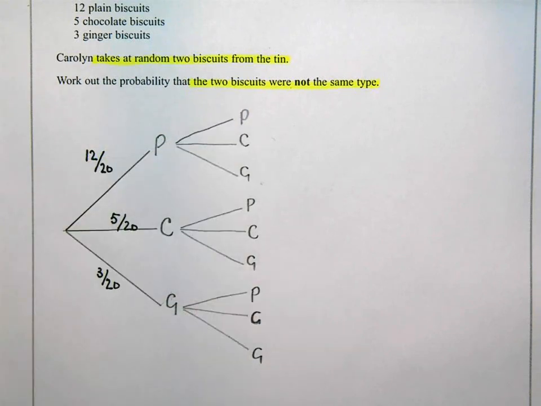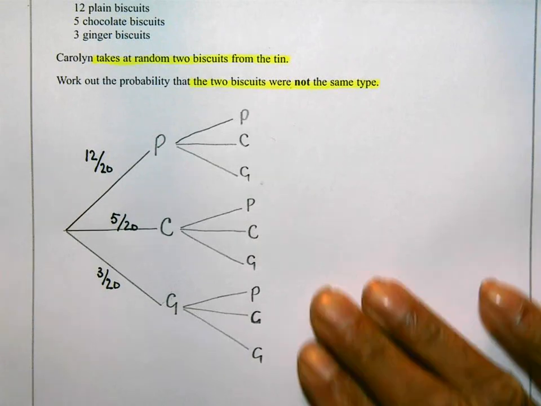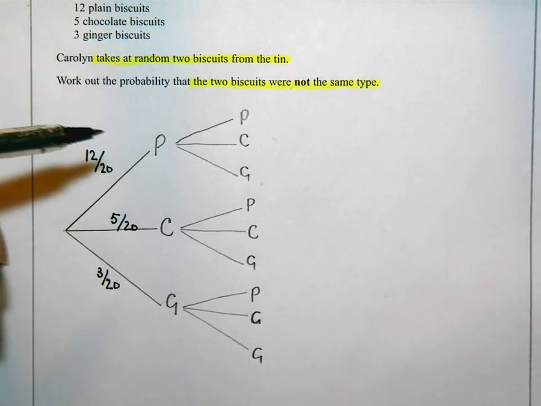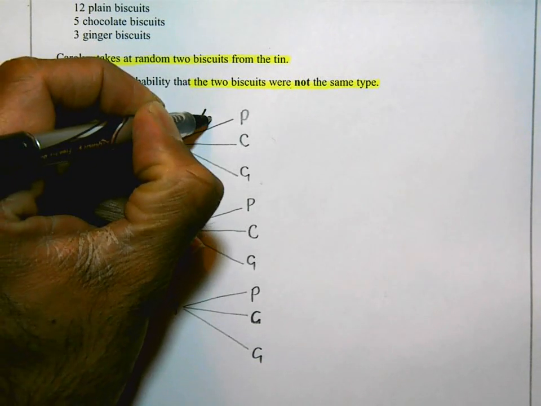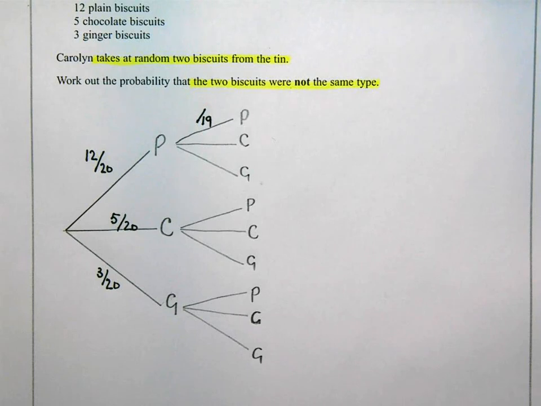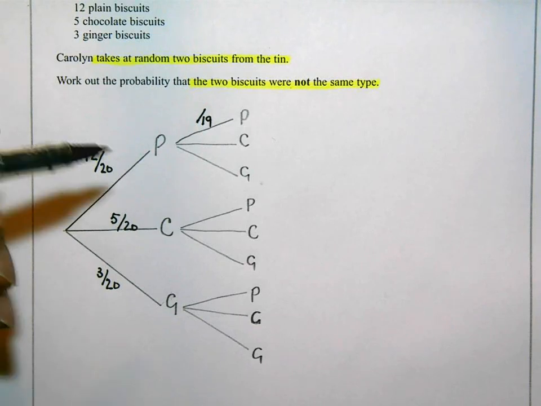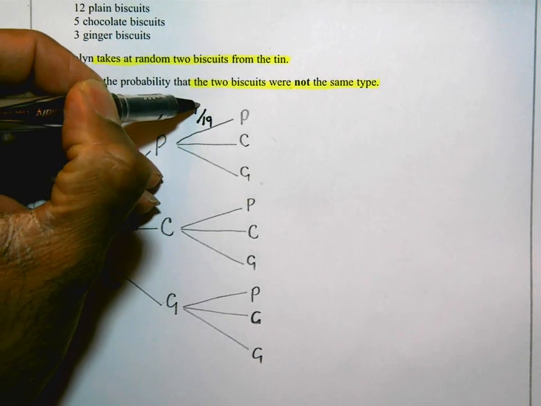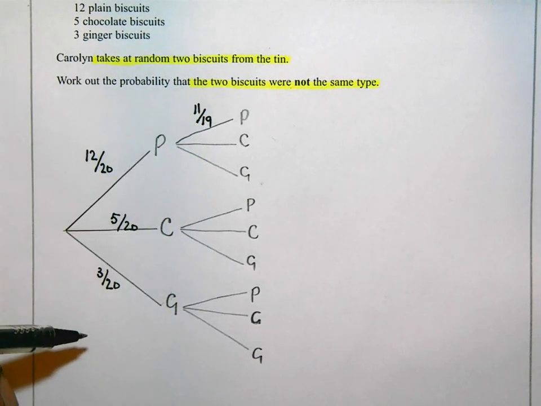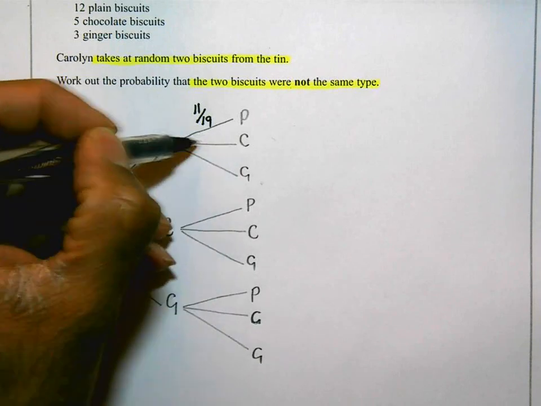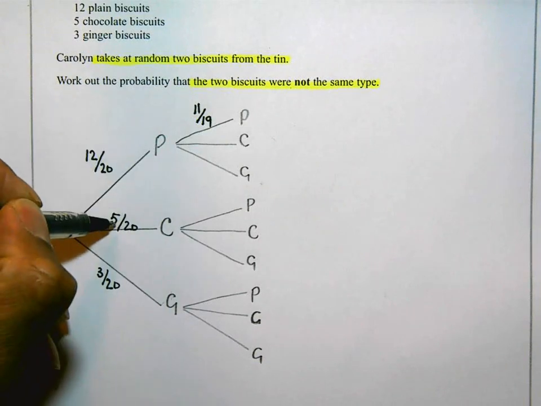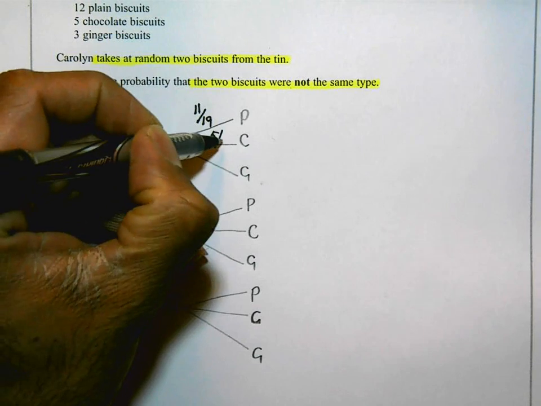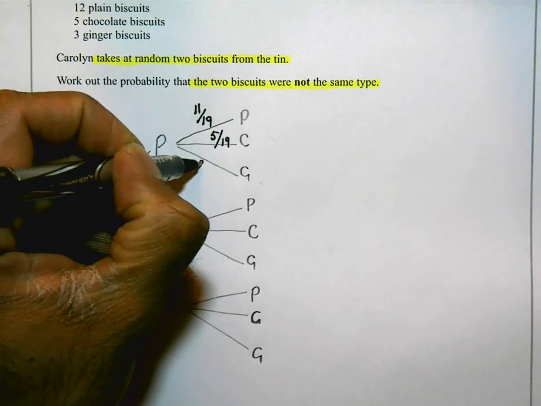After she picked the first biscuit, she picks another one. They haven't said that she replaces it, and we don't make that assumption. So that means when she takes the second pick, there are only 19 biscuits in the tin. If she picked a plain one the first time, there's going to be 11 in the second turn. And what's the probability of picking a chocolate biscuit here? Well, if she picked a plain one first, there's still going to be 5 chocolate biscuits in there, so it's 5 out of 19. And for the ginger biscuits, that's 3 out of 19.